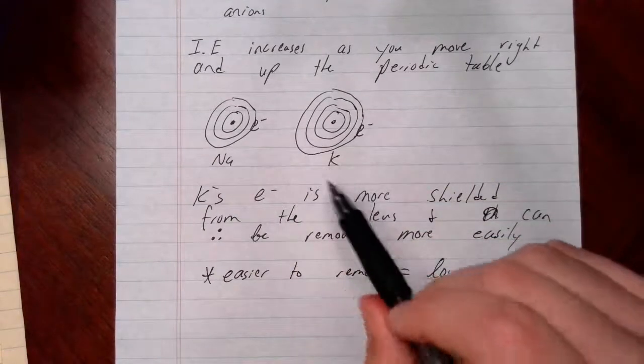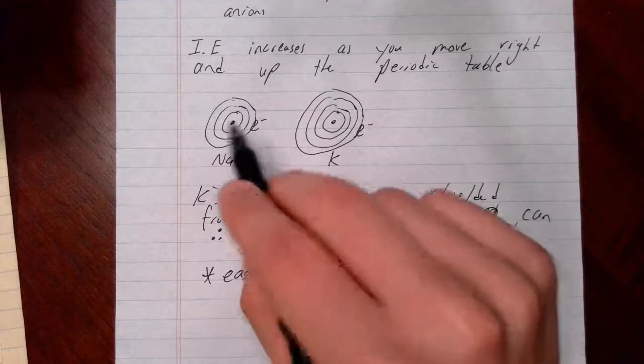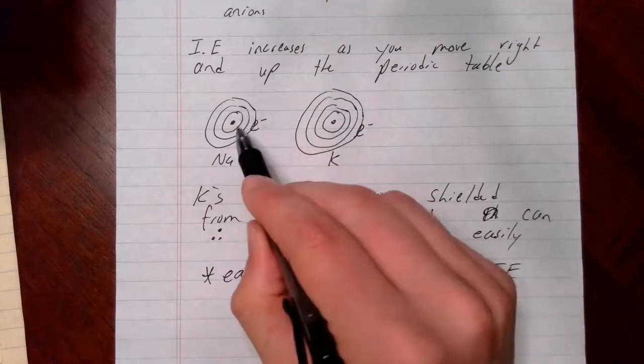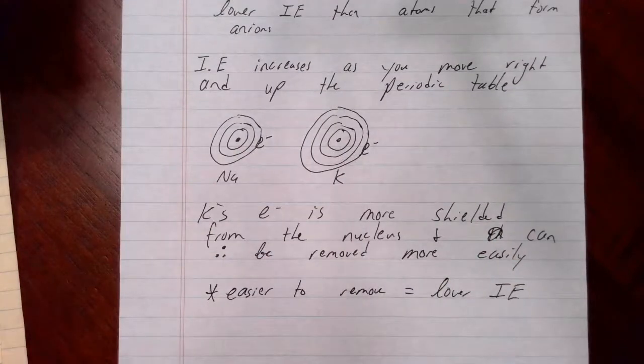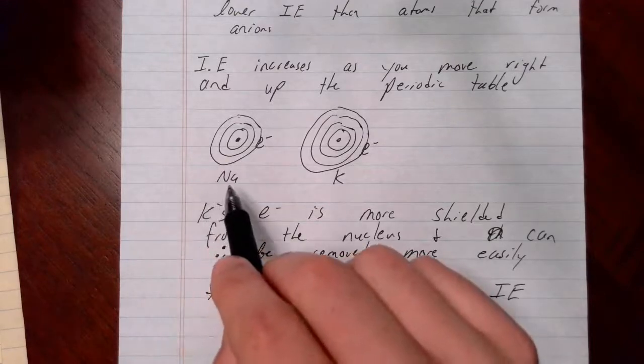Okay, so that explains why sodium has a higher ionization energy. It takes more energy to remove that electron because the nucleus is holding it tighter. Okay, the effective nuclear charge for sodium is greater here because it is less shielded.